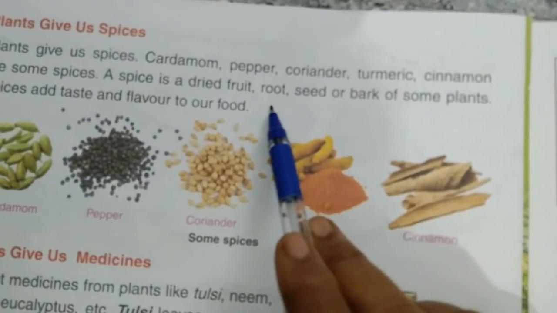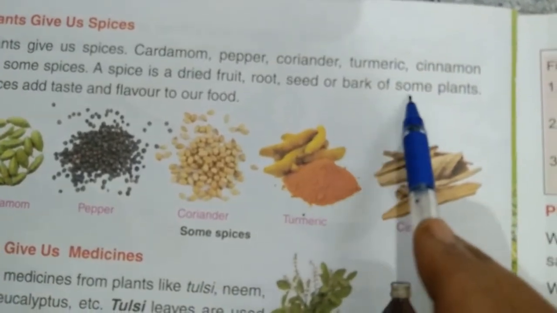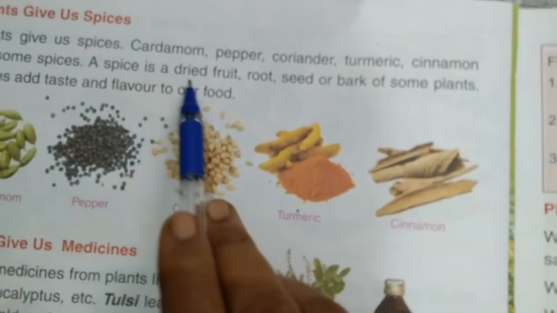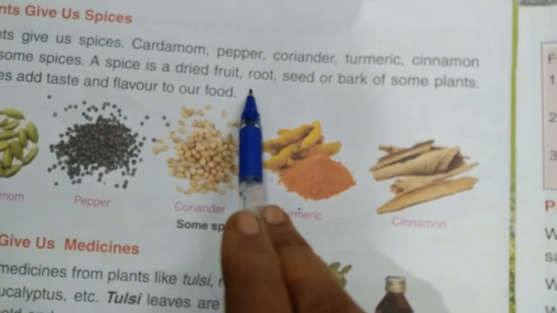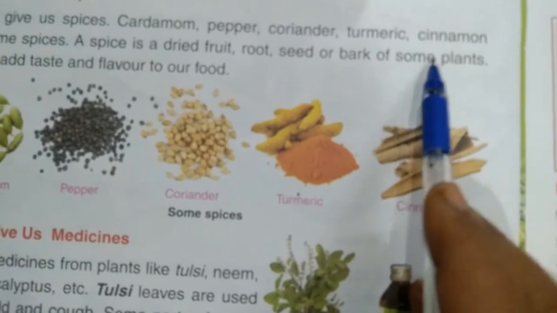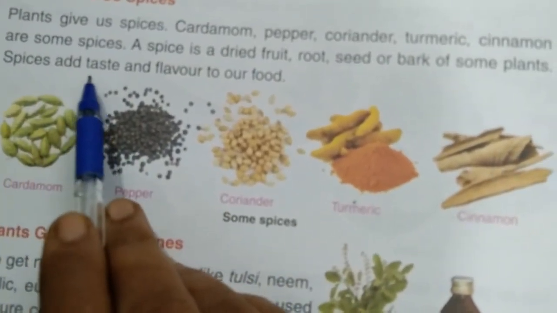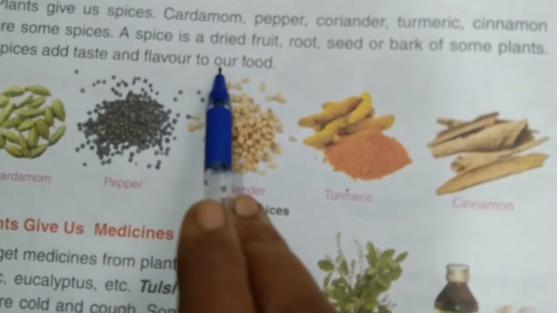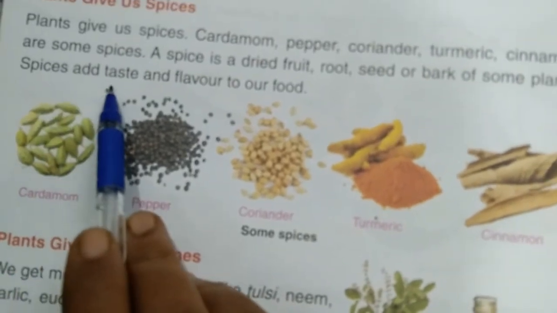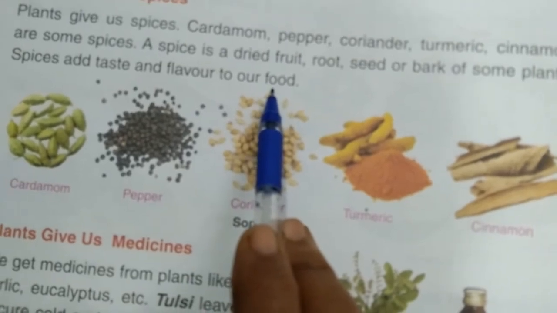A spice is a dried fruit, root, seed, or bark of some plants. Spices add taste and flavor to our food.